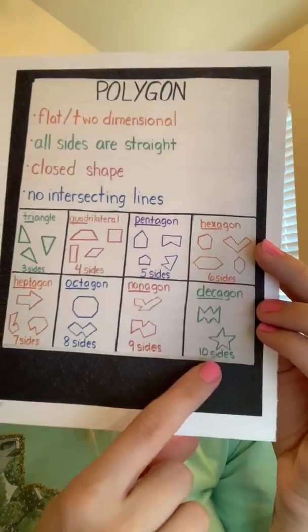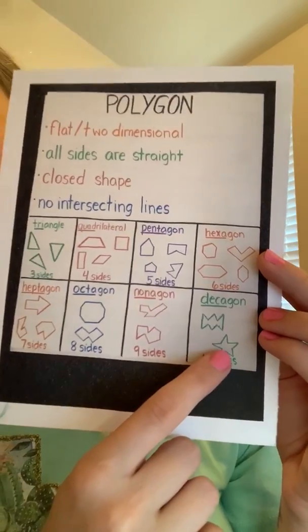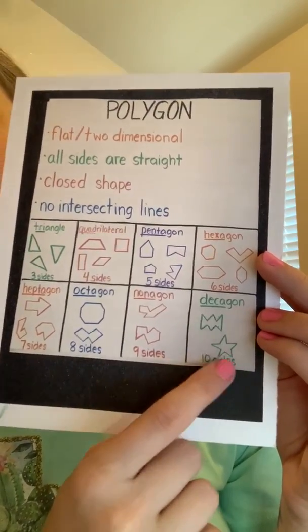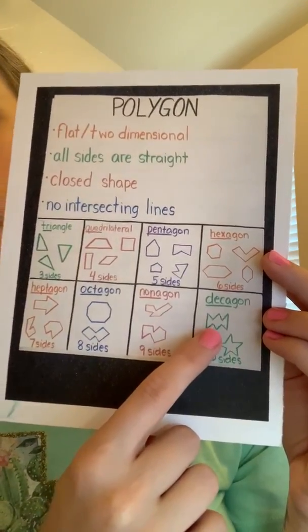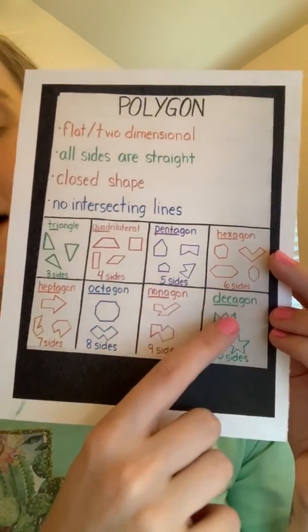Then we have a decagon. A decagon is something with 10 sides. A star is a decagon. A star has 10 sides. This shape too is an irregular decagon, and it also has 10 sides. We also have a shape with 11 sides, which is called a hendecagon, and a shape with 12 sides that's called a dodecagon.